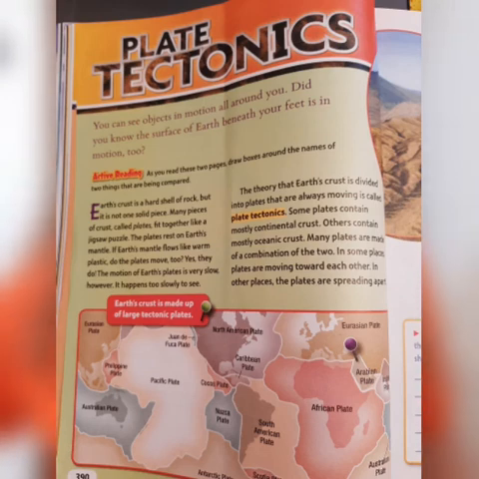The theory that Earth's crust is divided into plates that are always moving is called plate tectonics. Some plates contain mostly continental crust. Others contain mostly oceanic crust. Many plates are made of a combination of the two. In some places, plates are moving toward each other. In other places, the plates are spreading apart. Look at the map. Earth's crust is made up of large tectonic plates.